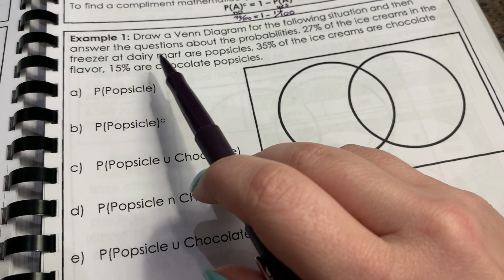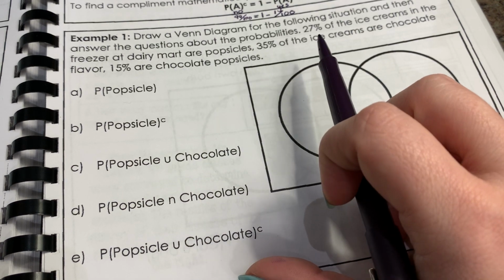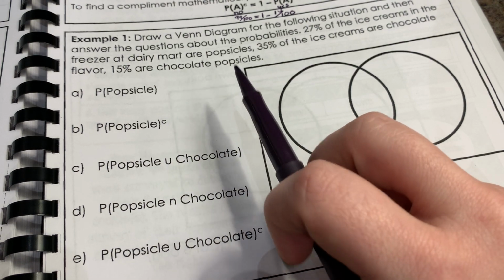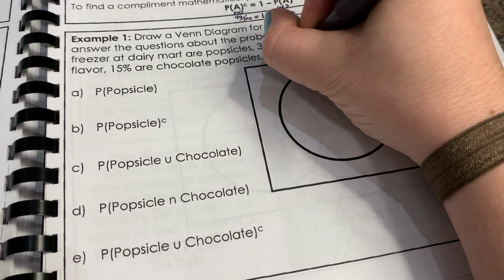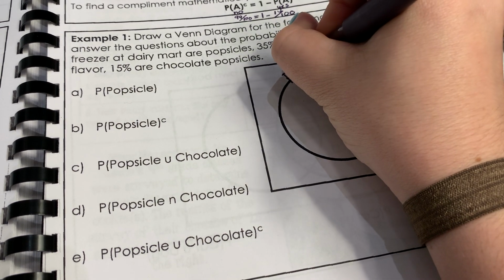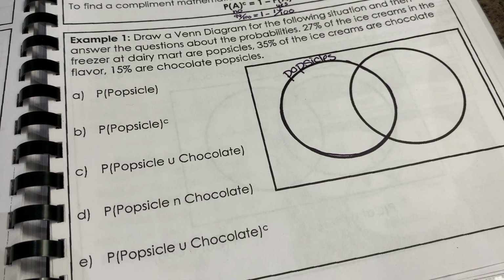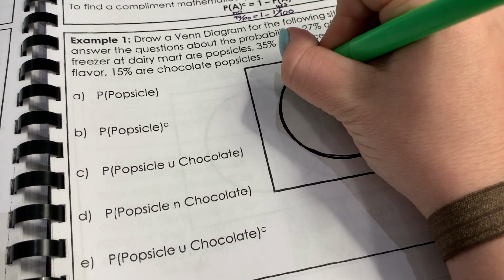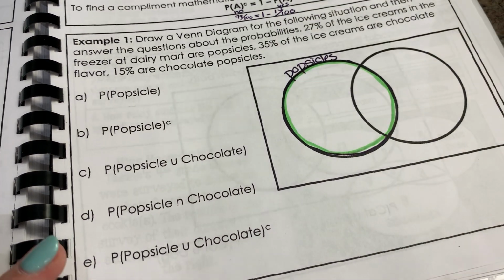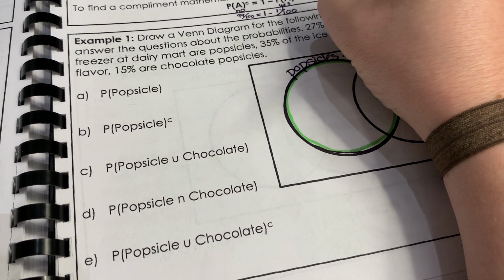So this one says, draw a Venn diagram for the following situation and then answer the questions about the probabilities. 27% of the ice creams in a freezer at Dairy Mart are popsicles, okay? So our first option here, we're gonna label this first one as popsicles. And popsicles, just so we're clear, is going to be this entire circle. So let me show you guys with a different color here. This entire circle is popsicles, okay? So that entire circle gets us that 27, which I'm gonna put as a decimal, 0.27.